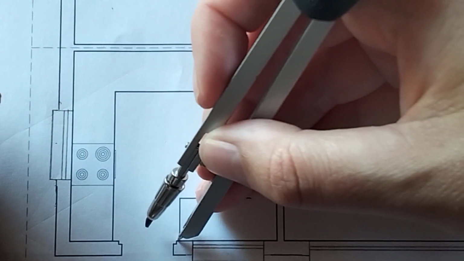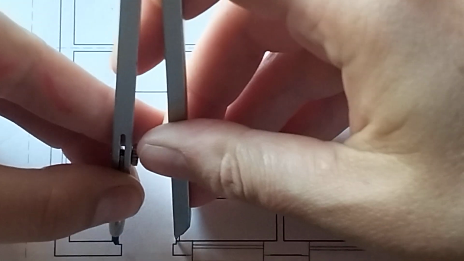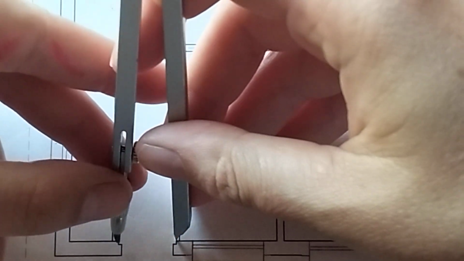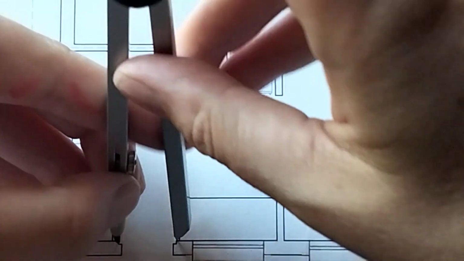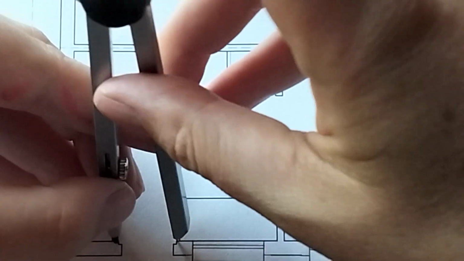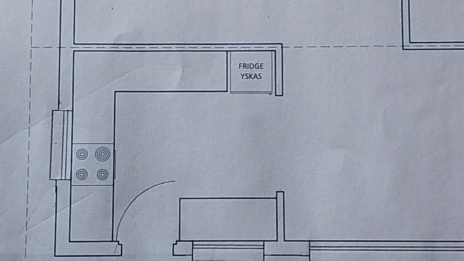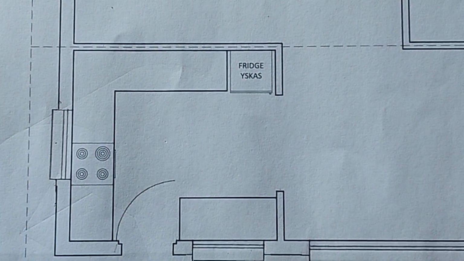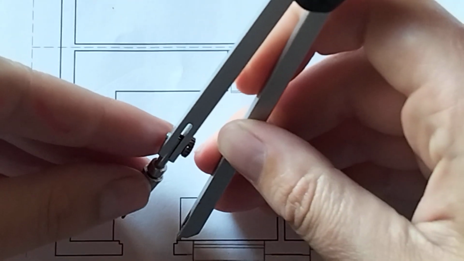So place it on that mark of that corner over there, and then adjust your compass to the other corner at the opposite side, and then you can go and draw your arc. Sorry, mine is just a little off now. I'm just going to do it again.